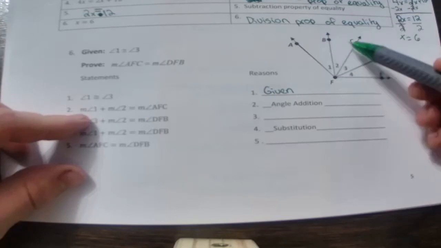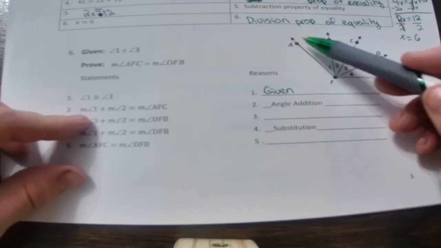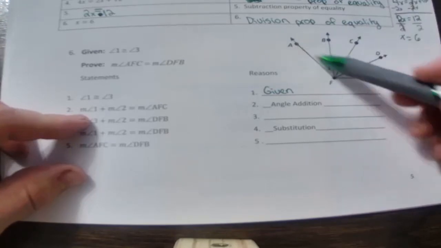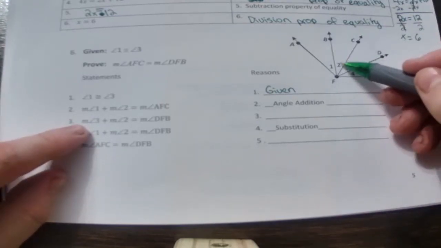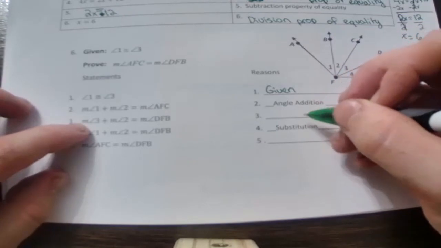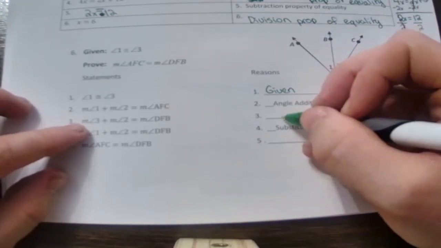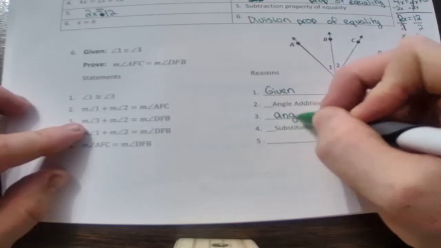So first off, they have angle 1 plus angle 2 is equal to angle AFC. So angle 1 and 2 create angle AFC. They told us that that was because of angle addition. Next, we have angle 3 plus angle 2 is equal to DFB. So, same idea as the one above. This would be angle addition. So we were saying the same type of thing except with different angles this time.